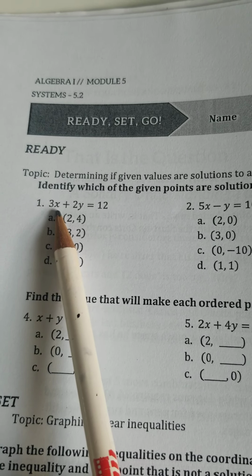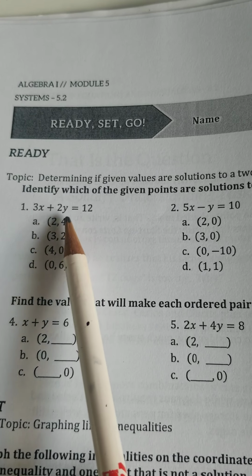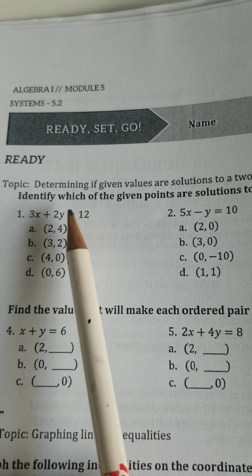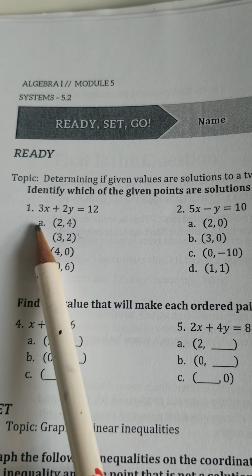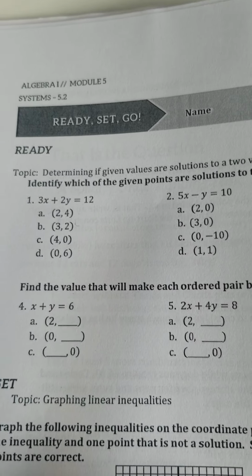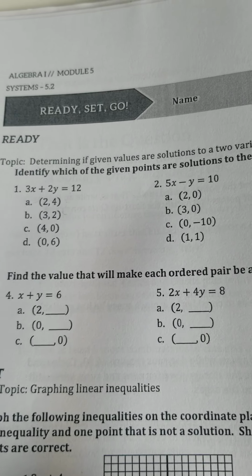3 times 2 is 6. You're going to plug your 4 in for the y. 2 times 4 is 8. 6 plus 8 does not equal 12, so therefore A is not a solution. For 1, 2, and 3, there is going to be more than one possible answer.